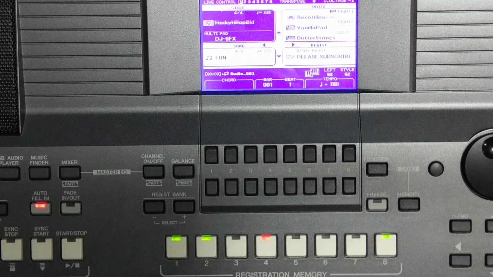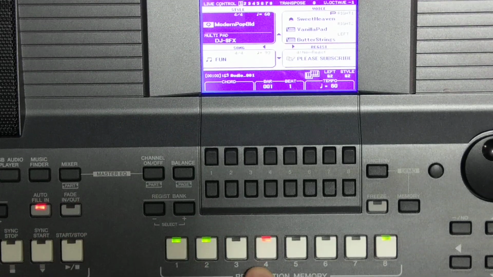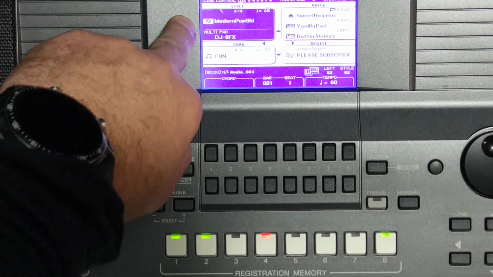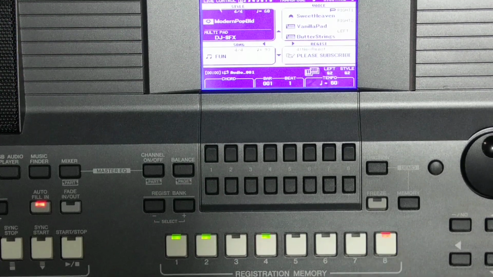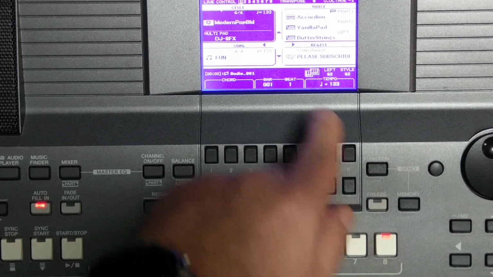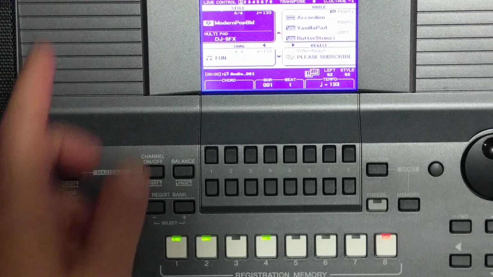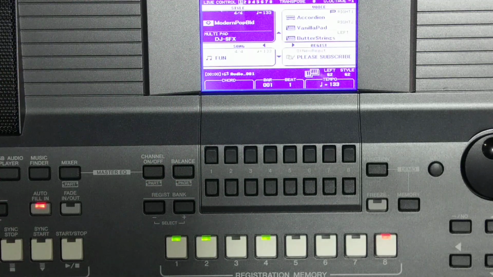So if we go to our base registration bank, which has this information stored, modern pop ballad, and we go again to the 8, as you can see, tempo is loaded, accordion is loaded, but the style remained unchanged, Mr. Dave. So this is how you can achieve it.